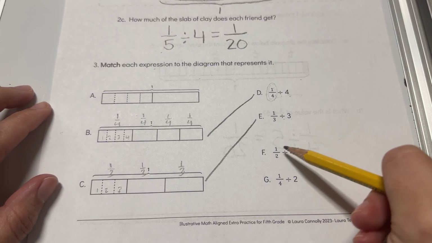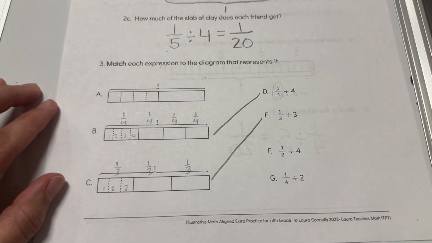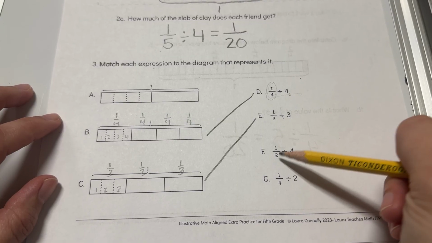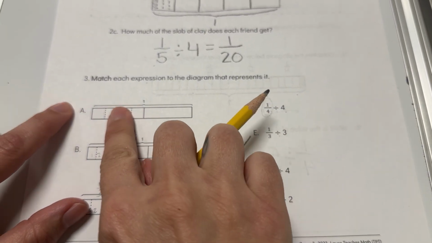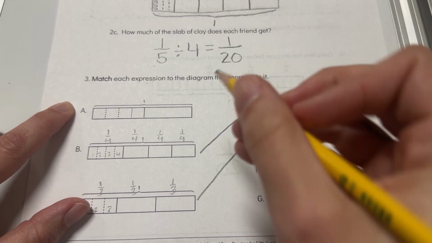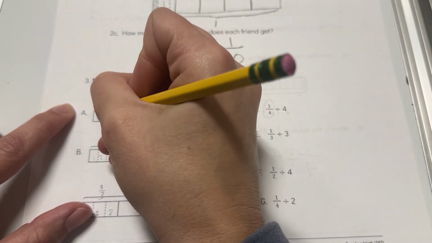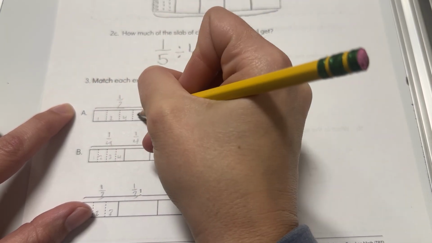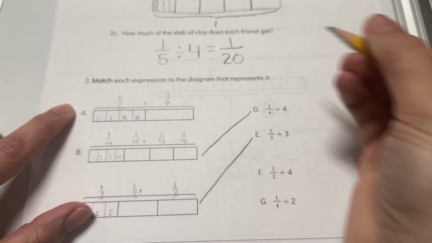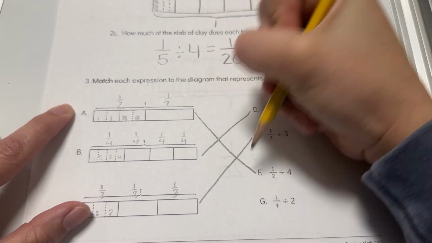Next I have F, where I have 1/2 divided by 4. So 1/2 divided by 4 means I need to have a whole that's split into 2 pieces. When I look at A, I have 1 piece, 2 pieces. And those 2 pieces then have to be cut into 4 smaller pieces. Let me label my 1/2 and my 1/2. And then my 4 smaller pieces here. Just wrote 5 when that's, got these numbers off. There we go. 1, 2, 3, 4. 4 smaller pieces. F is going to go here.